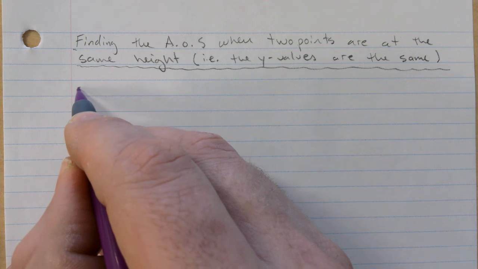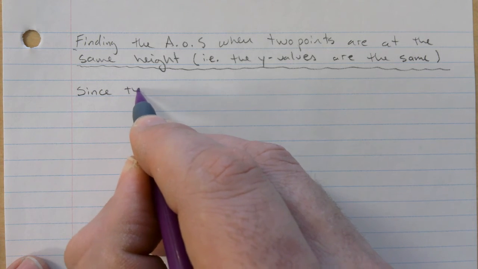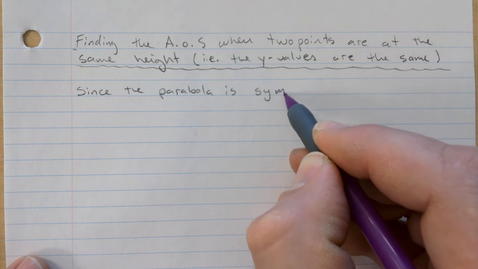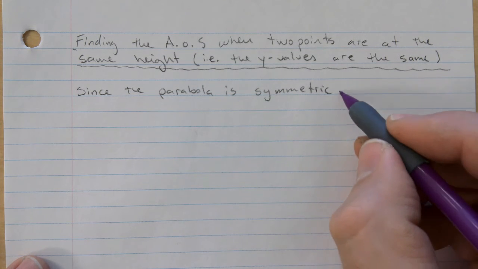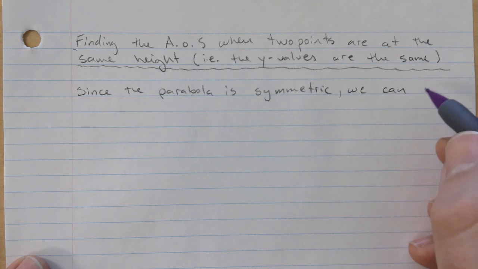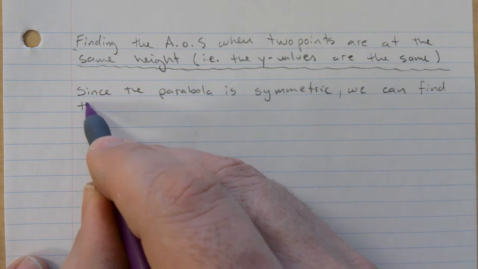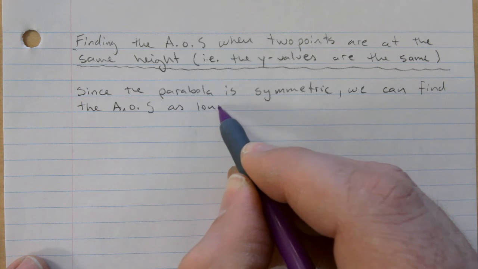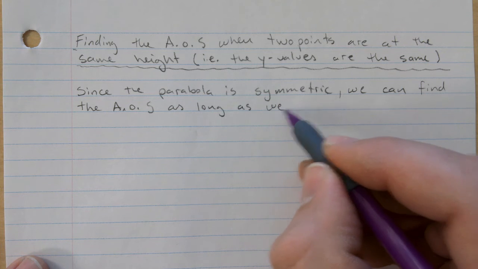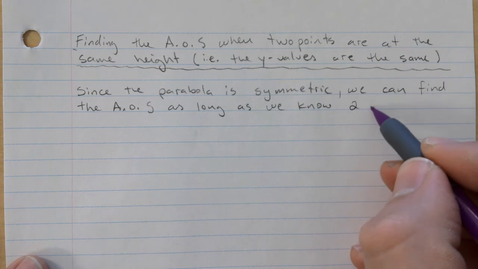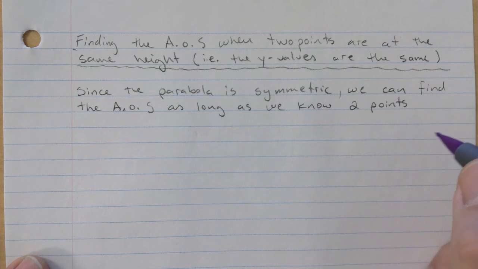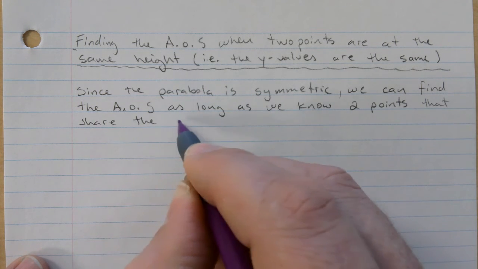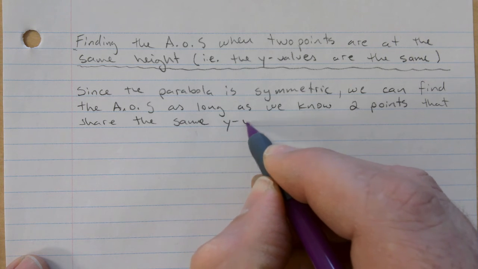Okay, so since the parabola is symmetric, we can find the axis of symmetry as long as we know 2 points that share the same y value.